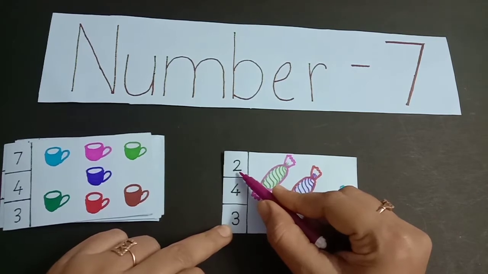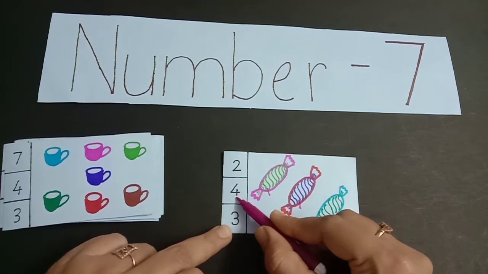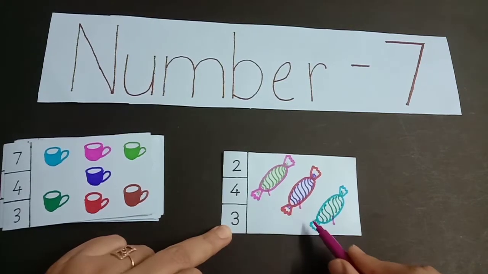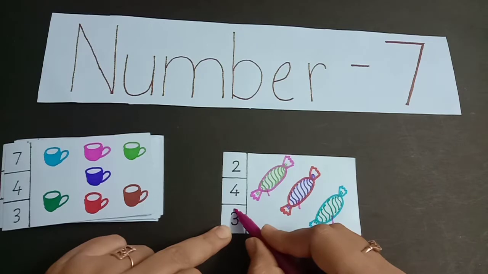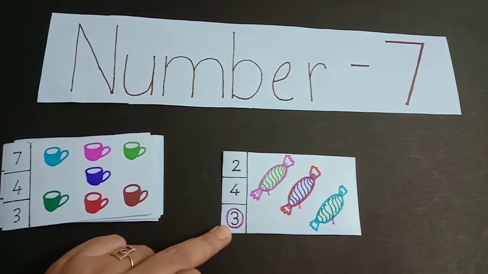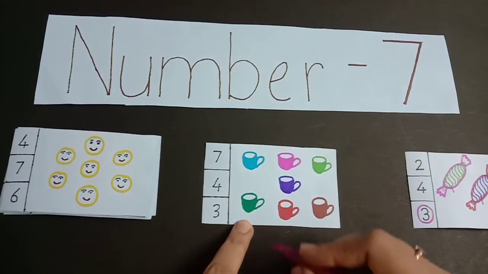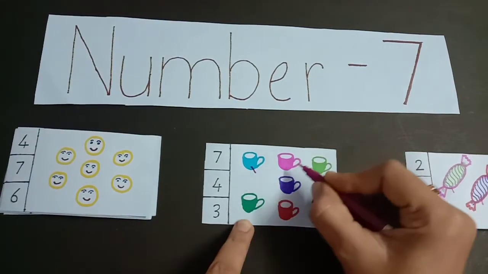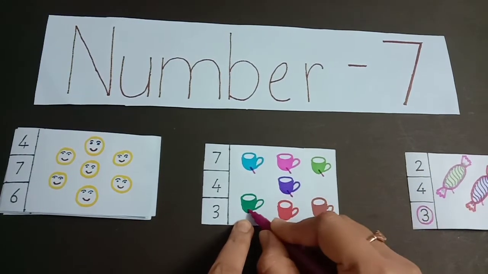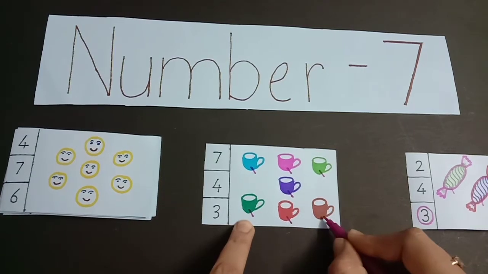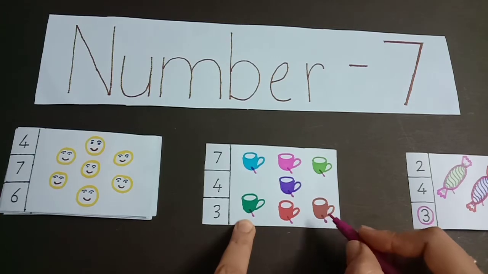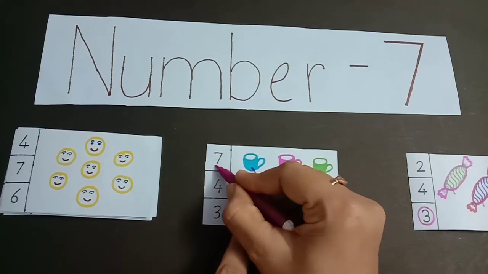So kids, which number is this? 2. Which number is this? 4. Which number is this? 3. So kids, there are 3 chocolates. So we will circle 3 number. Kids, what are these? Cups. So let's start counting. 1, 2, 3, 4, 5, 6, 7. How many cups are there? 7. So we will circle 7 number.